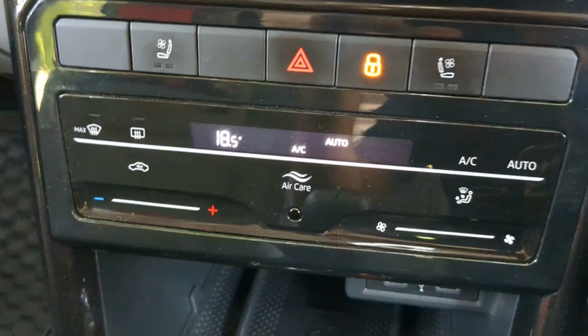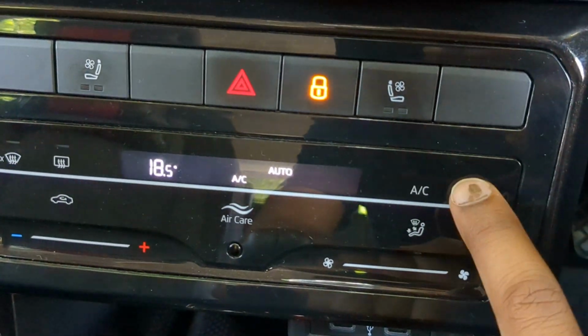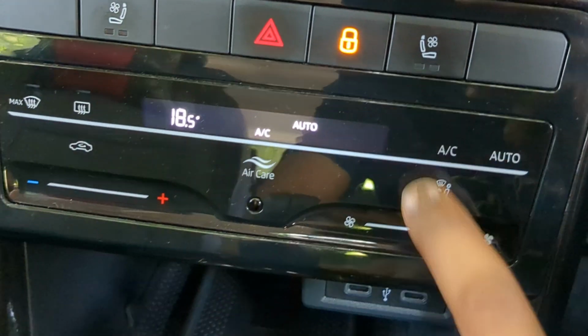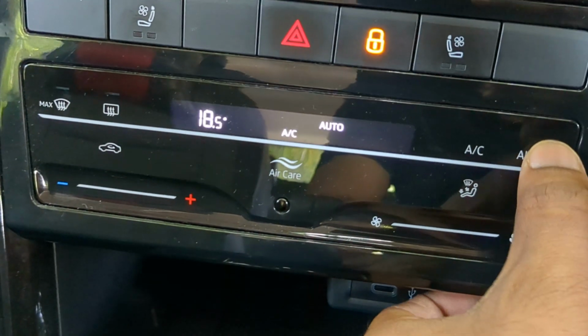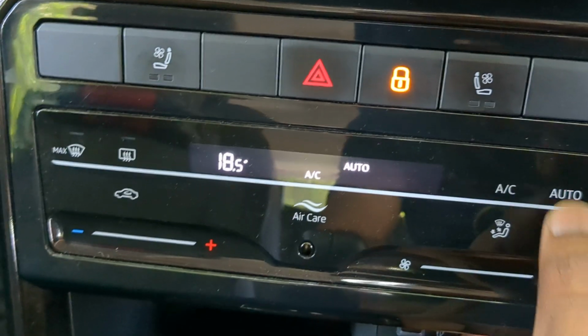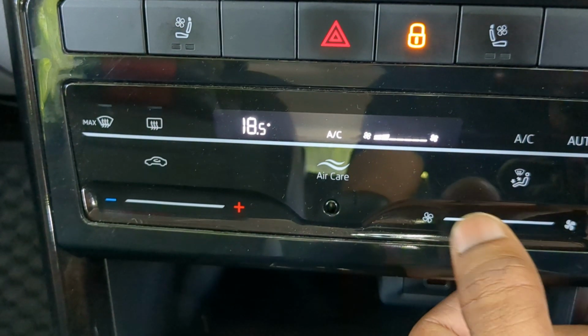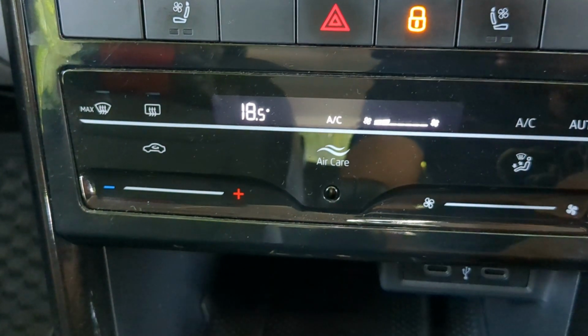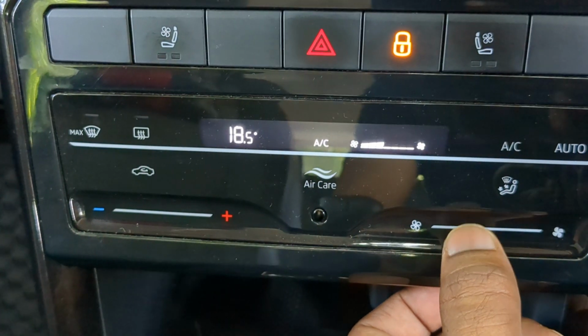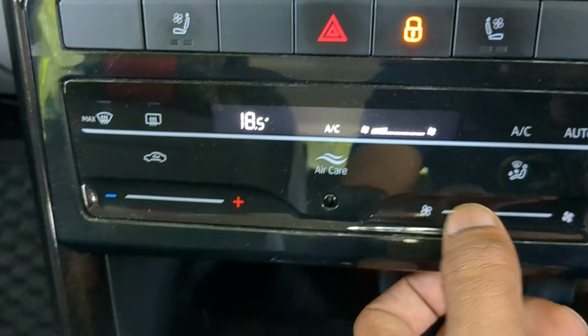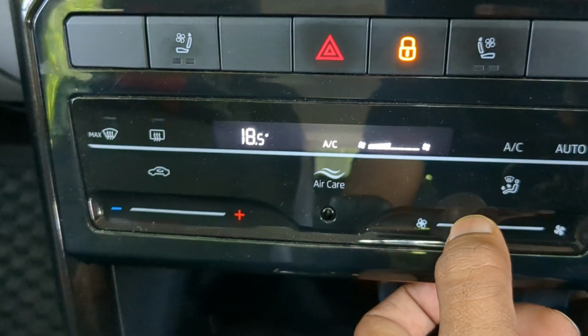But if you want to see the manual mode, basically just press the auto button off. Okay, now my auto is getting disabled. Yeah, so now auto mode has been disabled. I'll just show you once more how to disable auto mode. Currently it is on auto mode, just slide it here. Auto mode disables, so you can slide it as per your requirement.